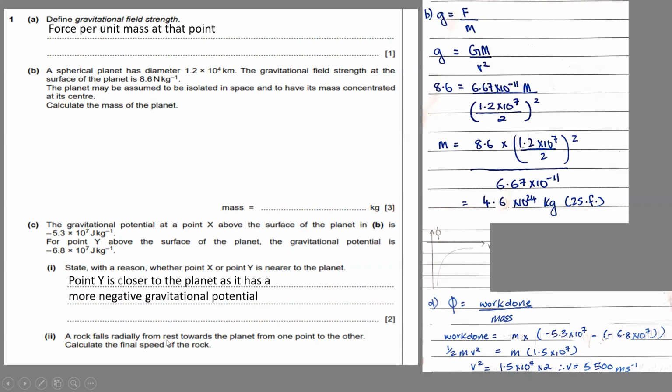A rock falls radially from rest towards the planet from one point to the other. So you're dropping from point X to point Y. We know phi, or gravitational potential, is work done per mass, and work done is mass times change in gravitational potential. So we use negative 5.3 times 10 to the power 7 minus negative 6.8 times 10 to the power 7. Since mass is not given, we can just leave it as small m. And they're asking us to find the final speed.